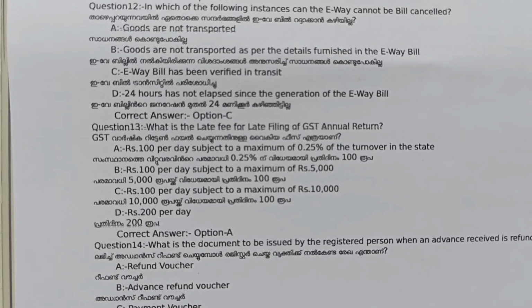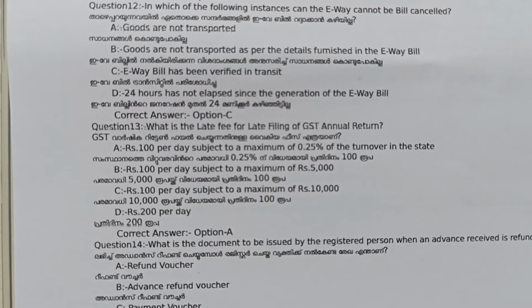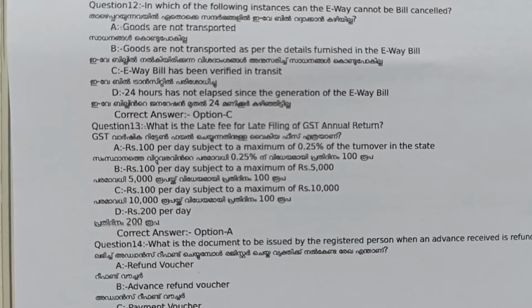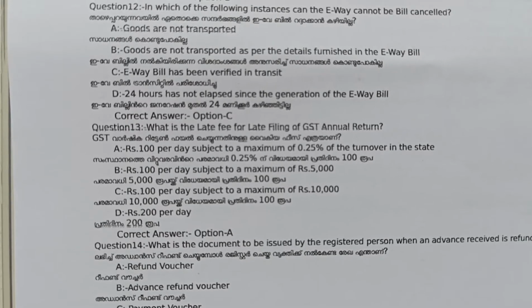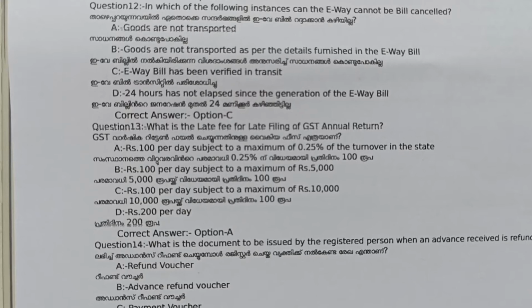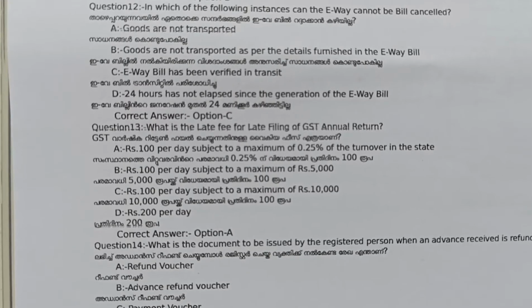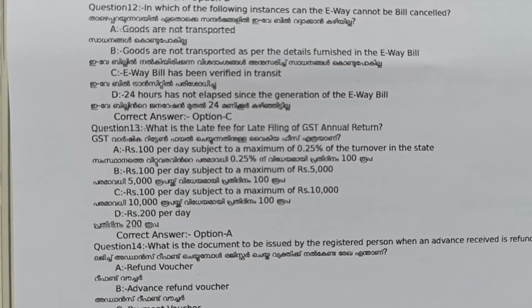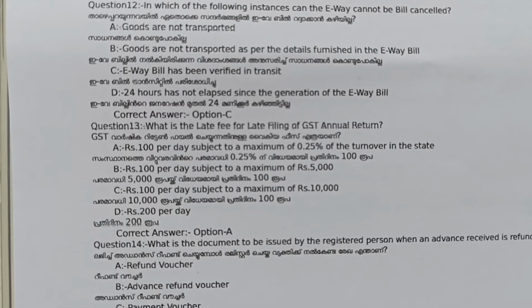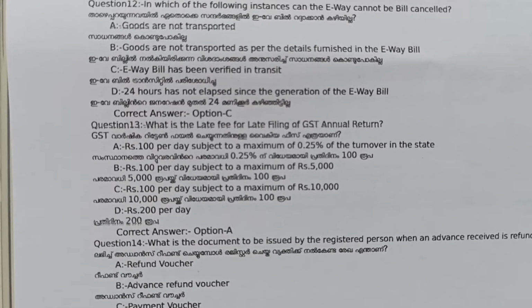Question number 13. What is the late fee for late filing of GST annual return? Option A, rupees 100 per day subject to a maximum of 0.25% of the turnover in the state. Option B, rupees 100 per day subject to a maximum of 5,000.